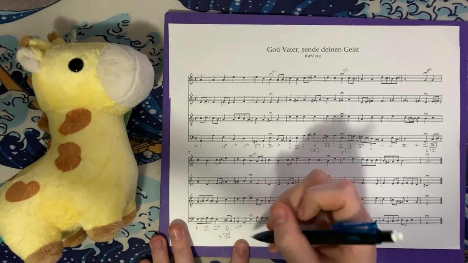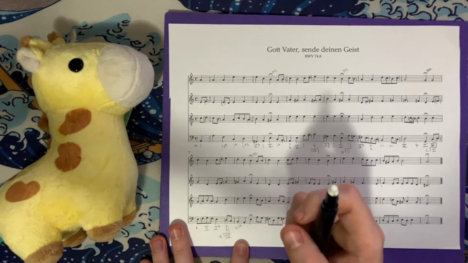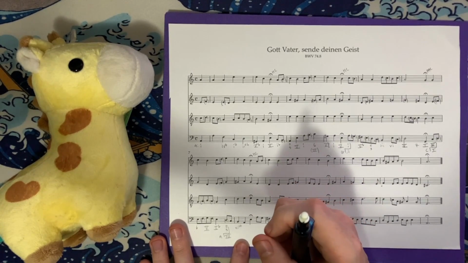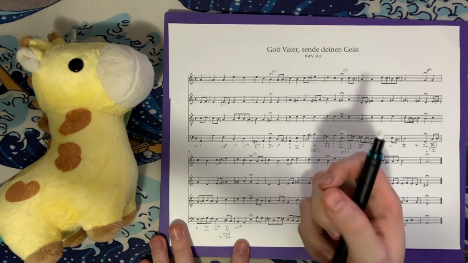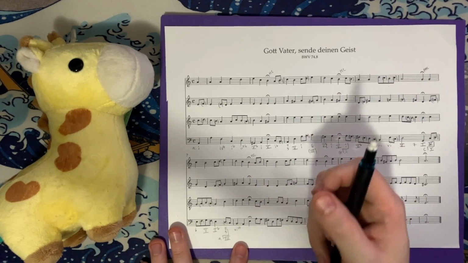7 usually goes to 3. 3 doesn't usually go to 7, but we do see 3 go to 7 in some of Bach's vocal music. I just think, if it can go in one direction, why can't it go in the other direction? And Bach is kind of proving that postulate to be correct.